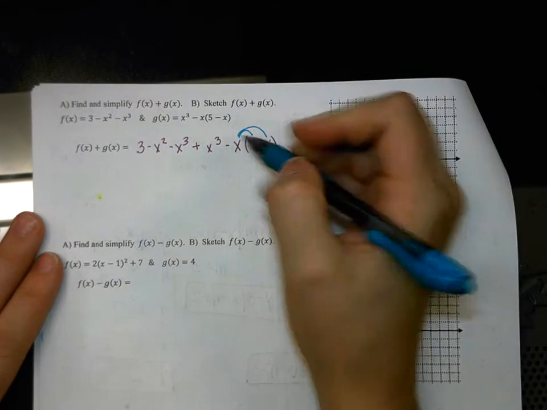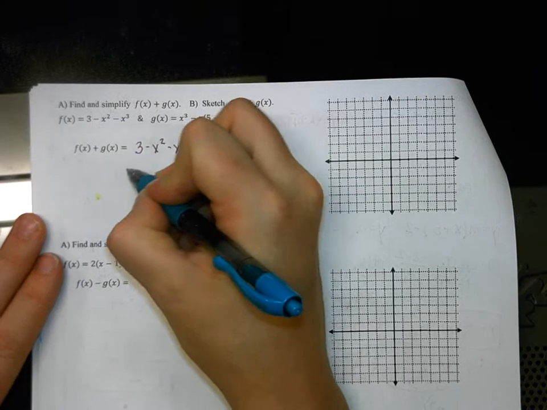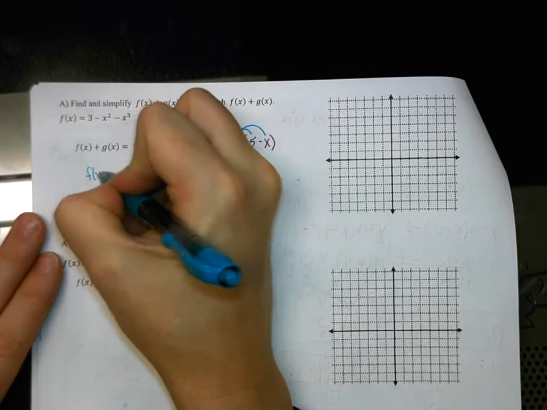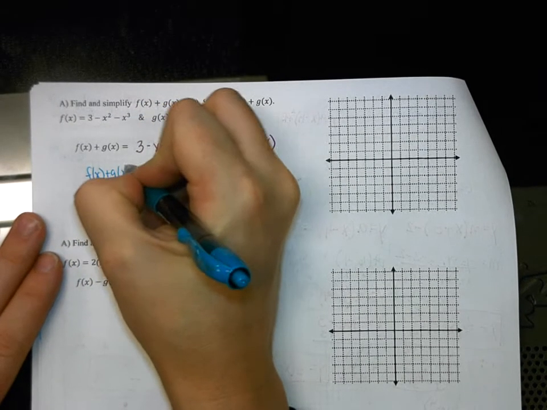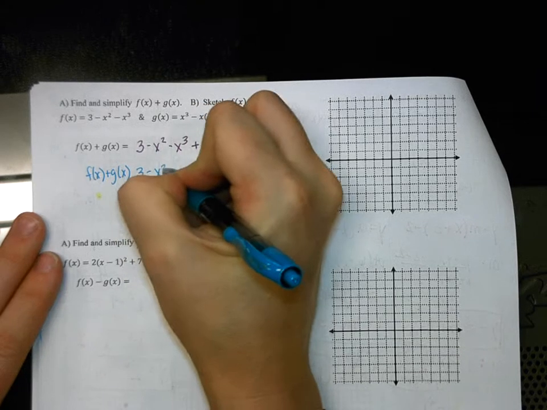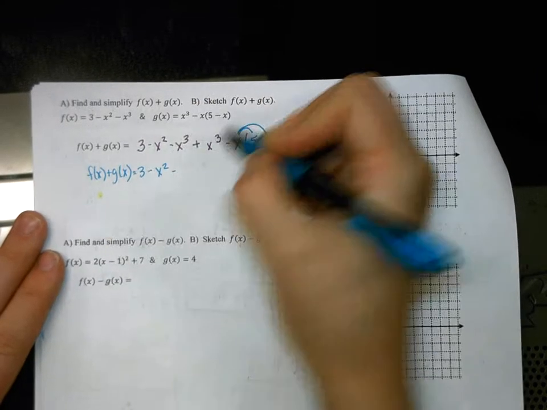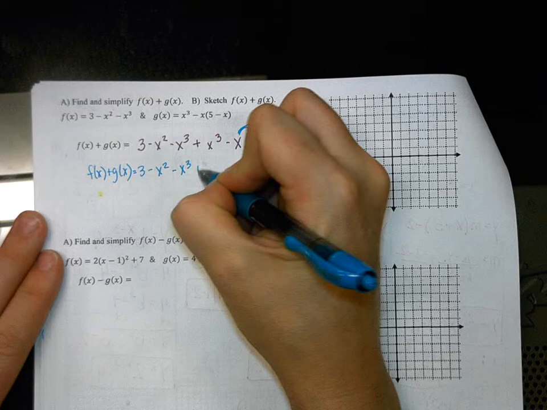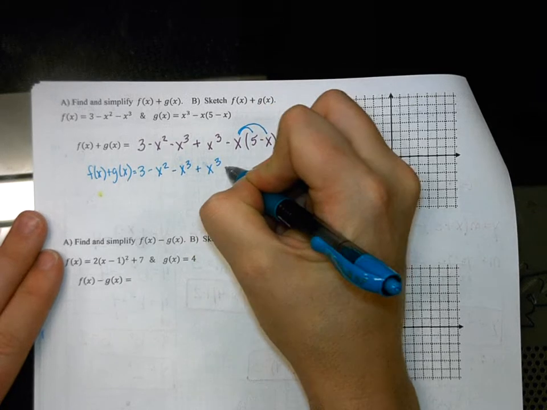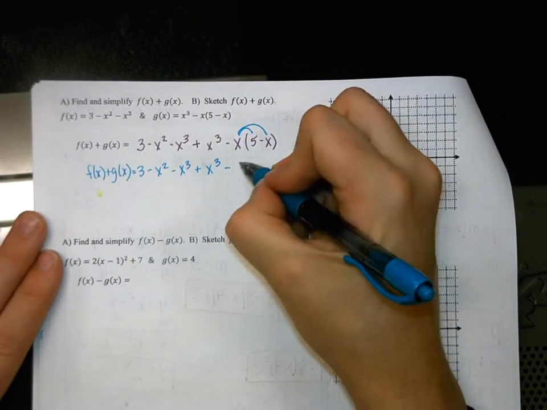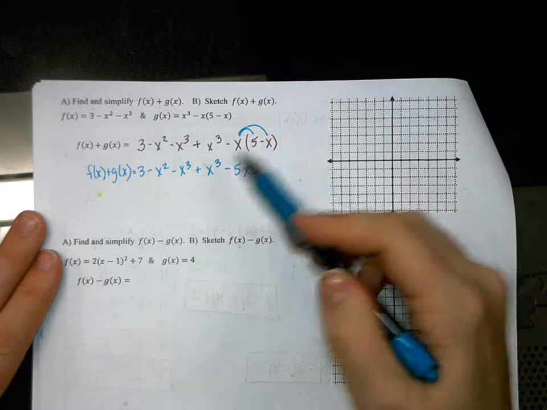So I'm going to write all of this out. f of x plus g of x. My equation hasn't changed until I get to my distributing, which is negative 5x. And what's negative x times negative x?